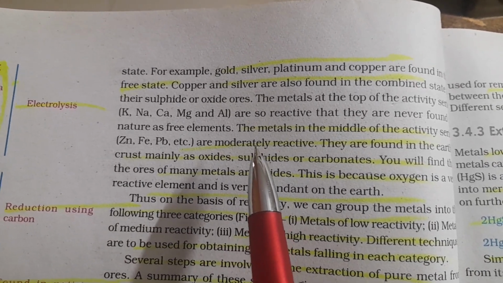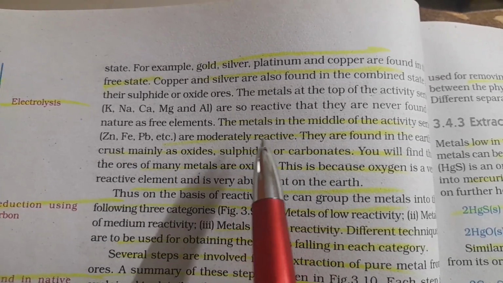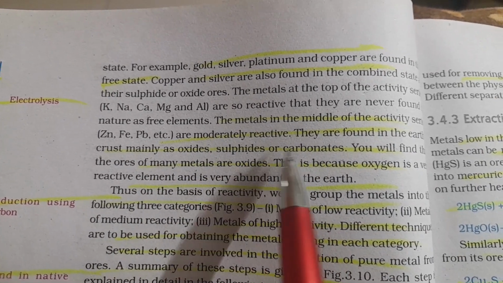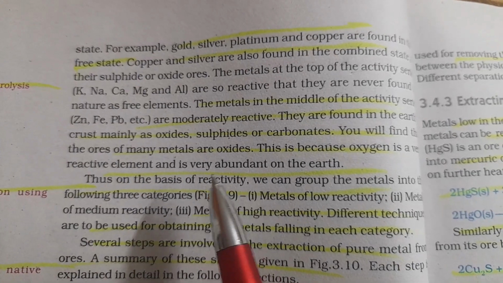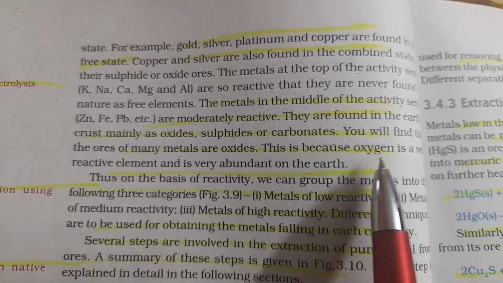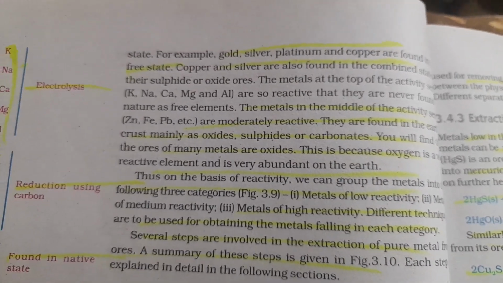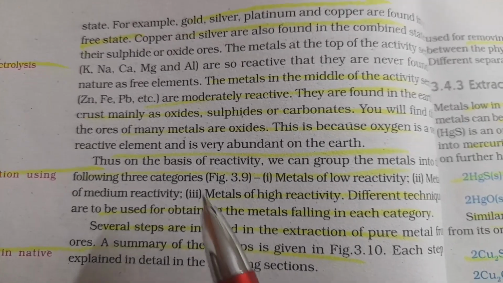Metals in the middle of the reactivity series are not very reactive, so they are found in the Earth's crust mainly as oxides, sulfides or carbonates. Why are many ores found as oxides? Because oxygen is a very reactive element, and plenty of oxygen is there in the Earth's crust, so mostly metals combine with oxygen and form compounds.